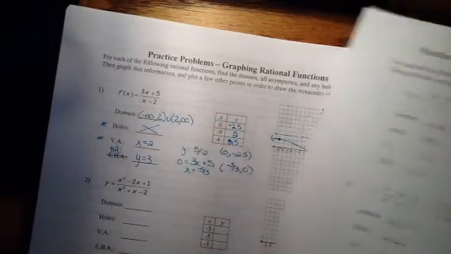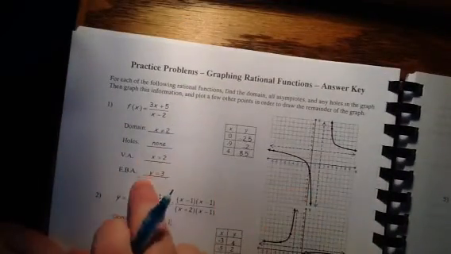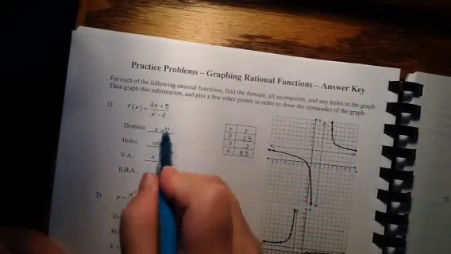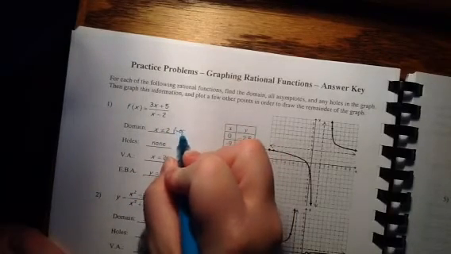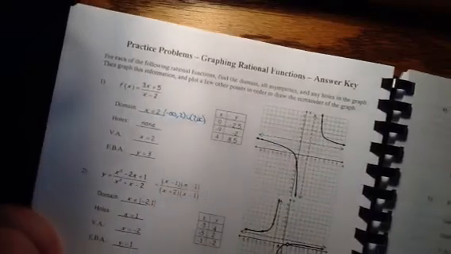And if we go check, that graph looks like mine. Those match mine. This domain, we're not going to write it like that. We're going to write negative infinity to 2, 2 to infinity. My table matches. Life's great.